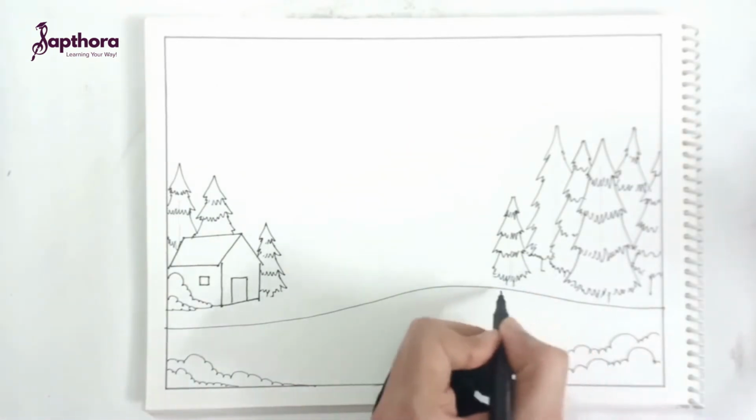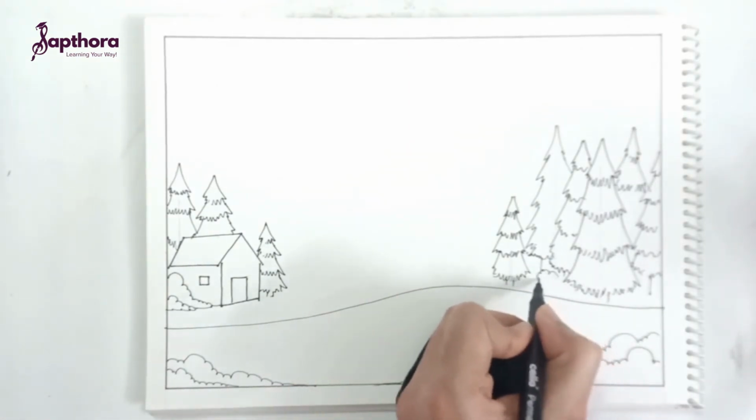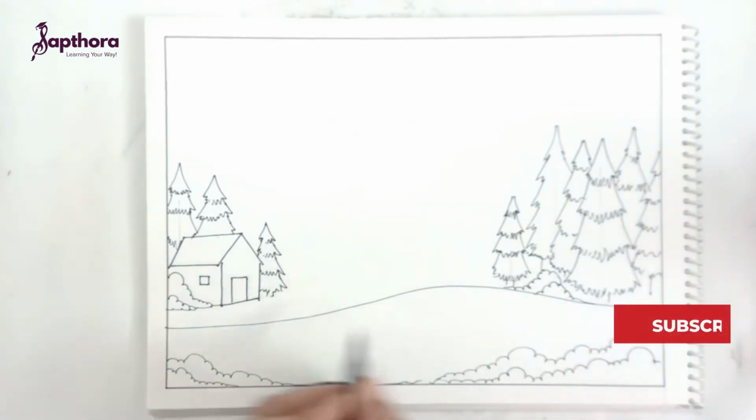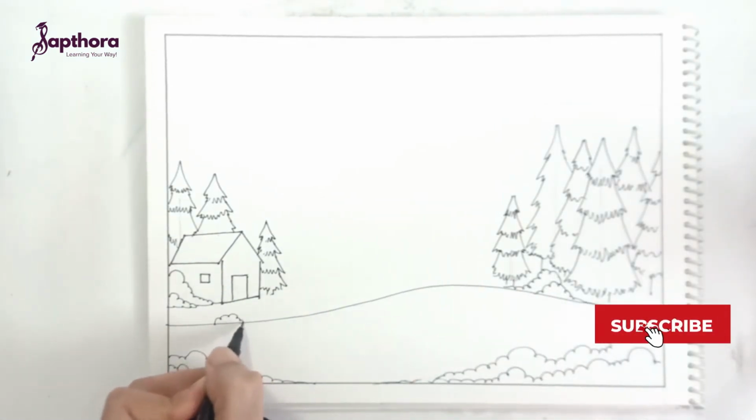Now we'll draw some bushes here. Here also, just to enhance the beauty of our landscape.